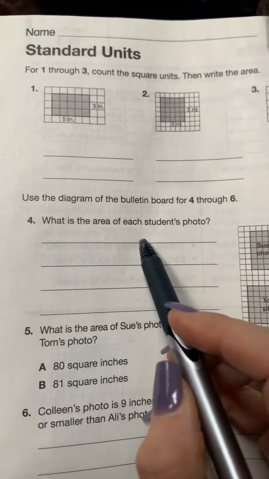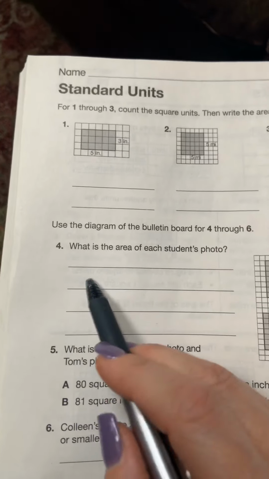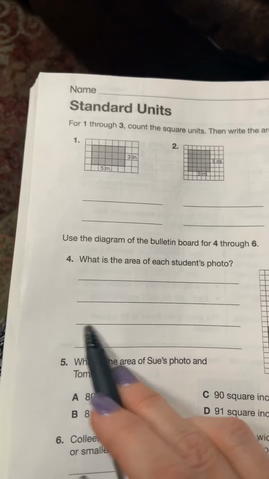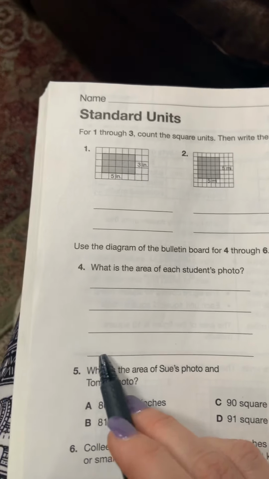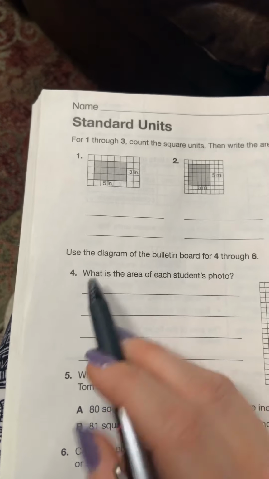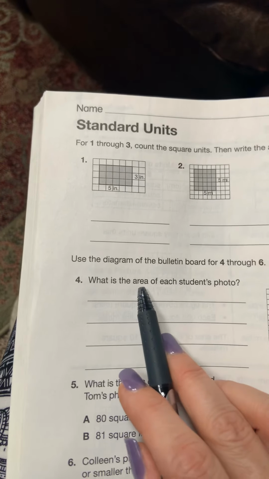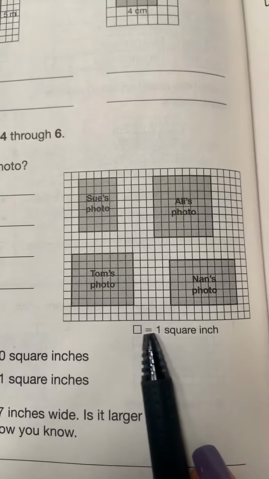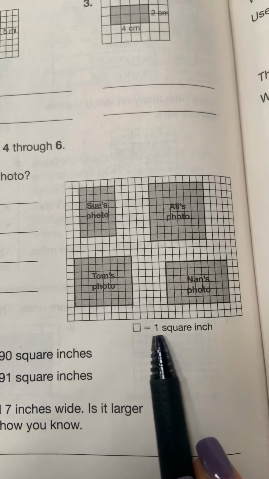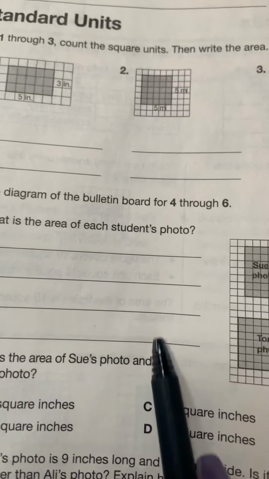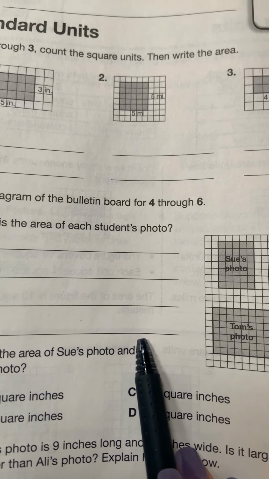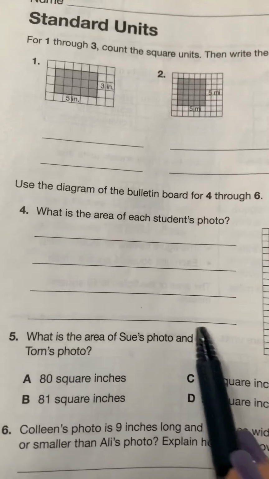So I'm going to write Sue, Allie, Tom, Nan. Okay, so I want the area of each one. And actually, it could be like Sue, A equals blah, blah, blah, because the A stands for area. Okay? Now, it's giving you this little bit of information here. 1 square equals 1 square inch. So what are all of your units going to be? Squares. Inches. Not squares, inches.